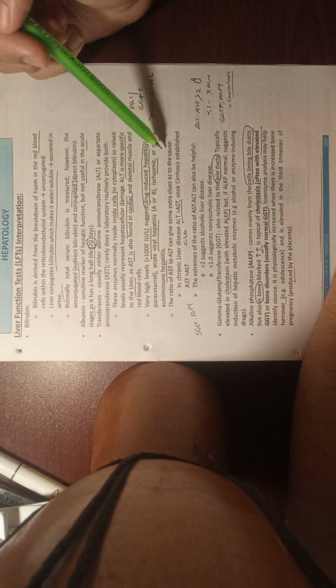The ratio of AST to ALT can give some extra clues as to the cause. For example, in chronic liver disease, ALT is more than AST, that is, SGPT is more than SGOT. Once cirrhosis is established, AST is more than ALT. The extremes of the AST to ALT ratio can also be helpful. More than 2, like AST more than 2 times ALT, is suggestive of alcoholic liver disease, and less than 1 is non-alcoholic liver disease.